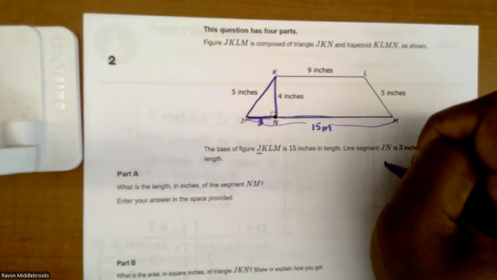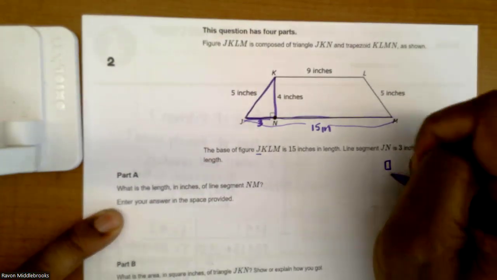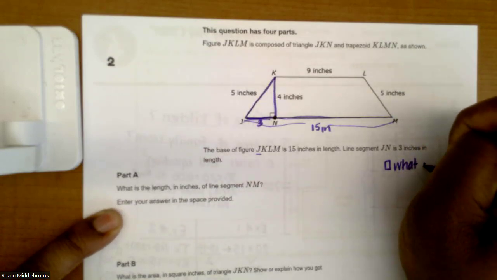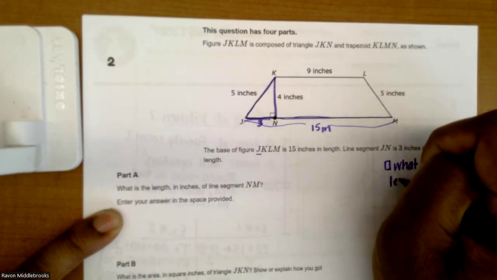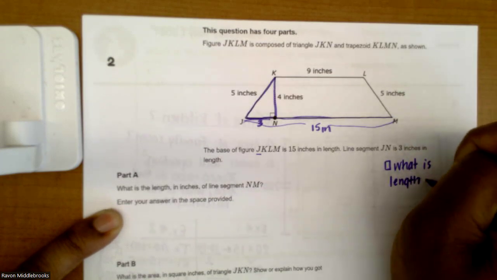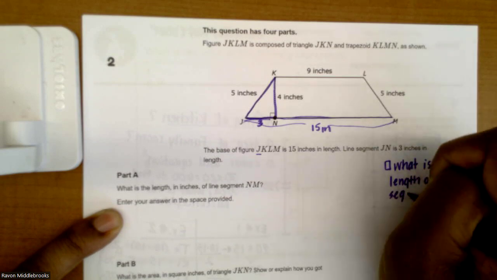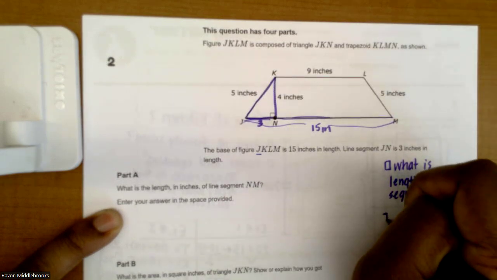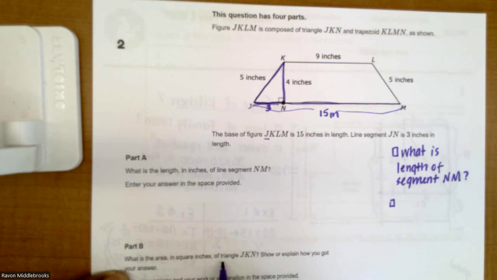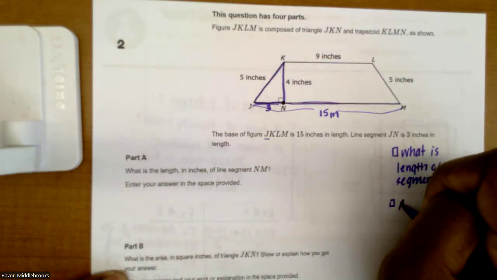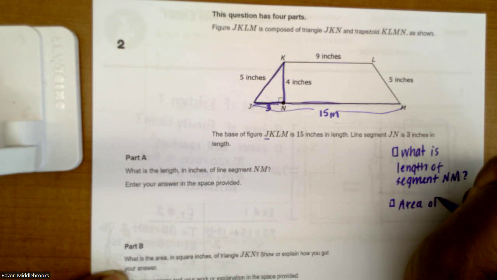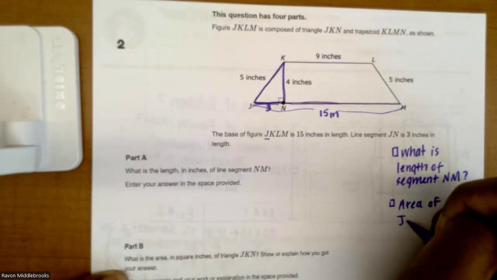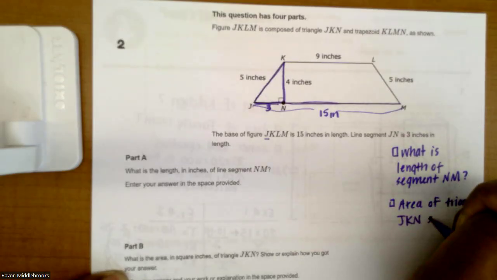What are our finds? What is the length of line segment NM? What is the area of triangle JKN?